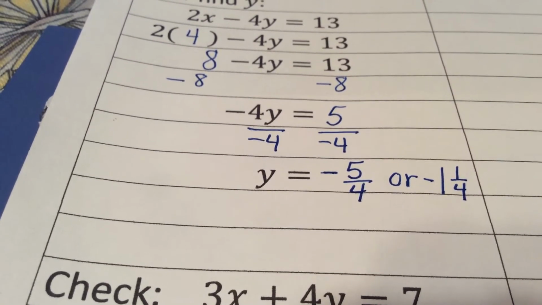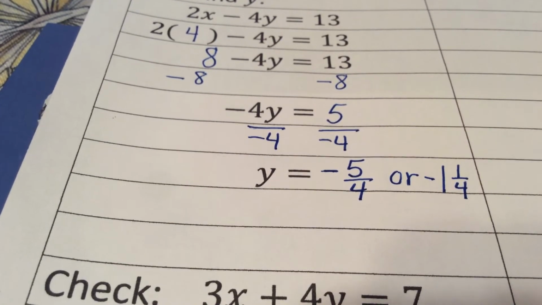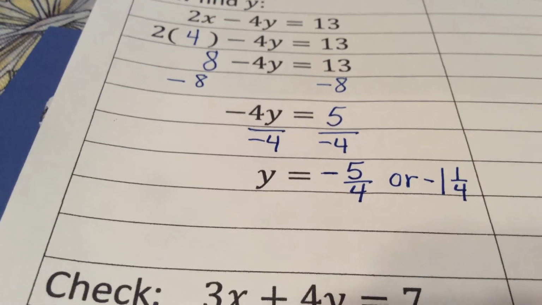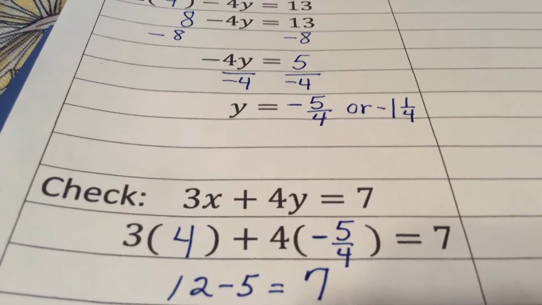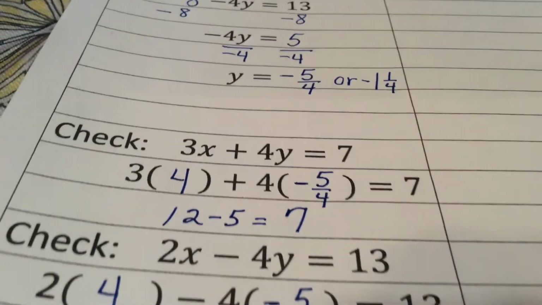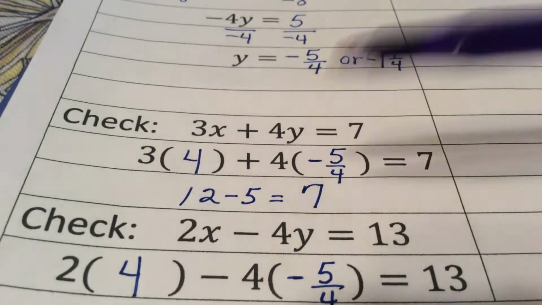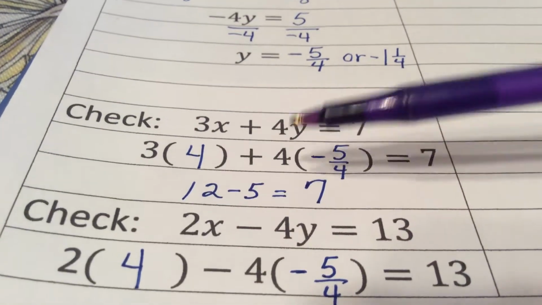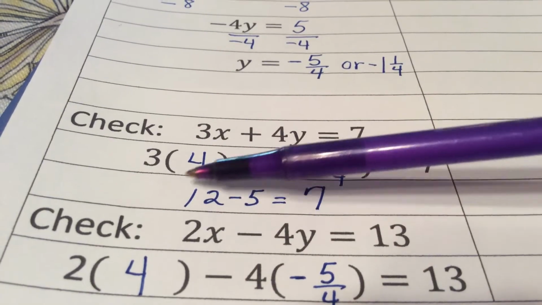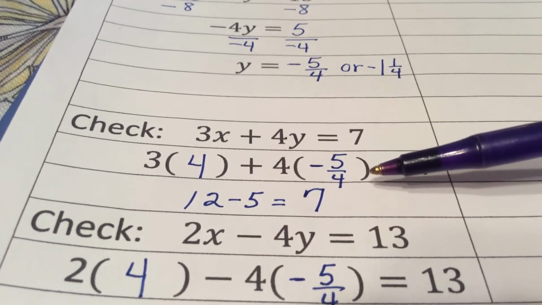One of the most important things to do after you've solved a problem is to check it. And at this time, I want you to check. I want you to put these back in. Now we have a value of x of 4 and y is negative 5/4. Notice that I put 3 times 4 plus 4 times negative 5/4. This is the only part that I want you to show on your paper.